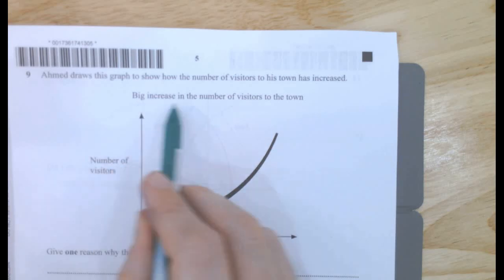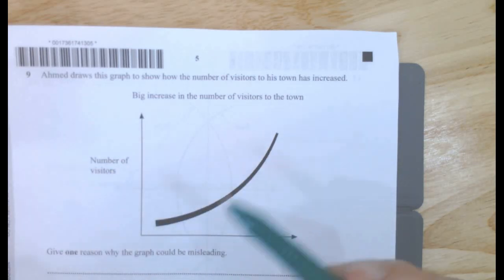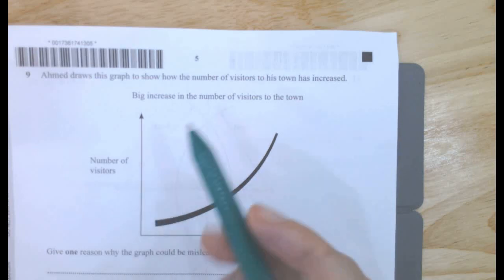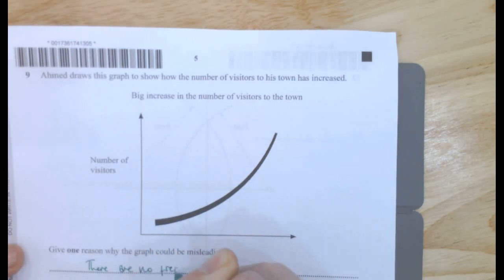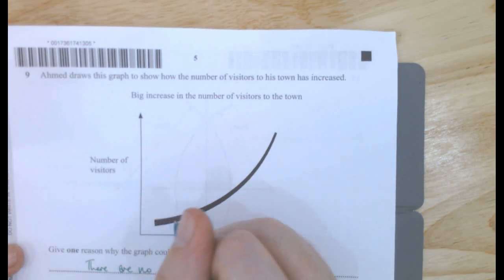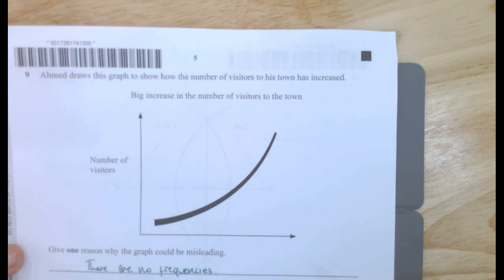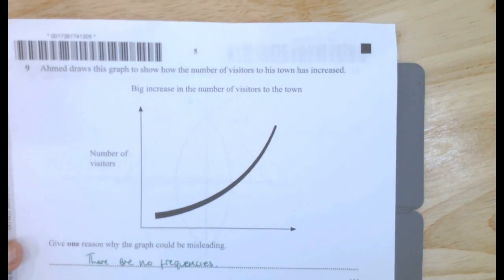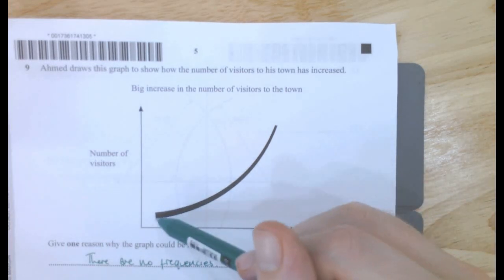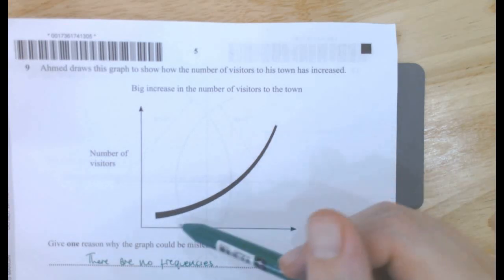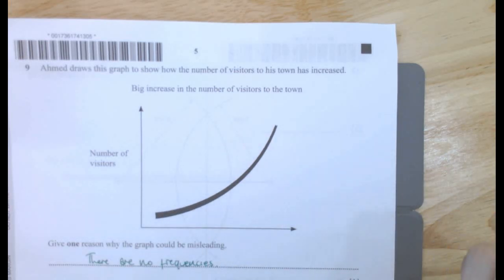One could be the title says what it says. You know, it's leading you one way. But another way is that there is no frequencies, or the graph is thick and then it goes thin, something like that. This is not a great graph from Ahmed, unfortunately. Never mind, Ahmed, try again. But there's lots of reasons why this could be misleading, and the most key one is probably the fact that this is not just a line. It's like thicker and then thinner. It's very strange.